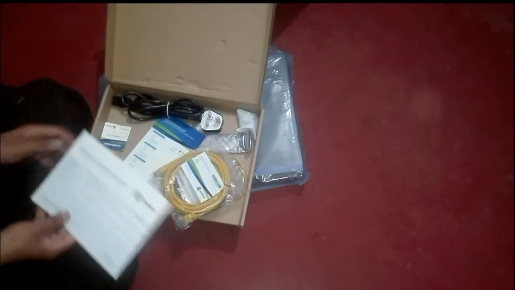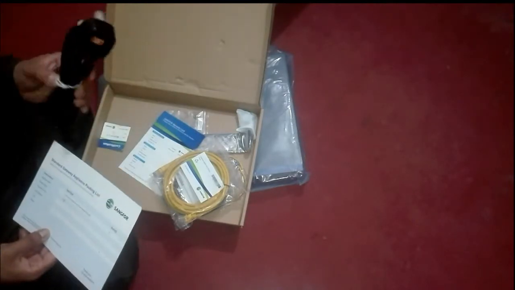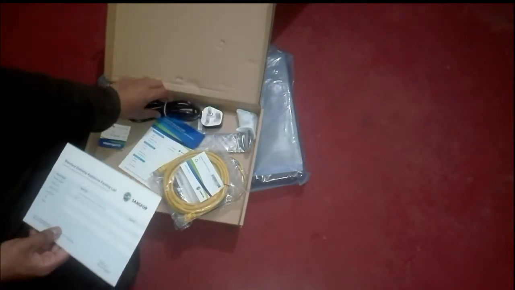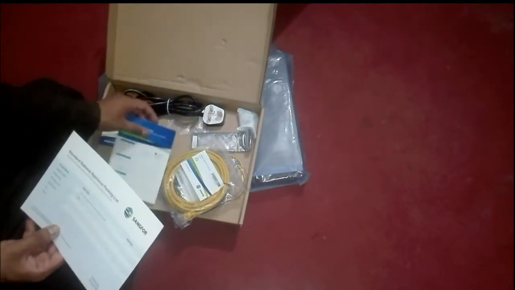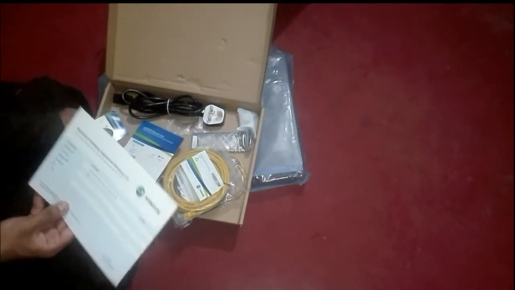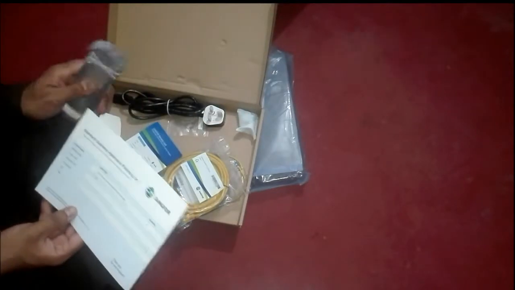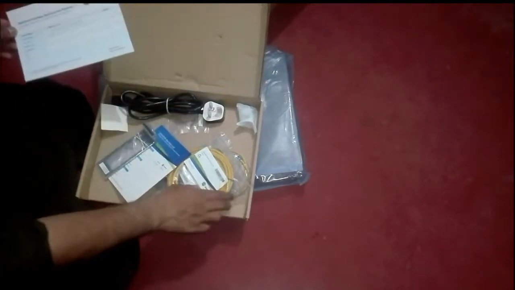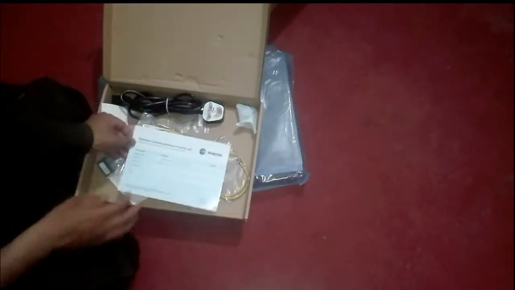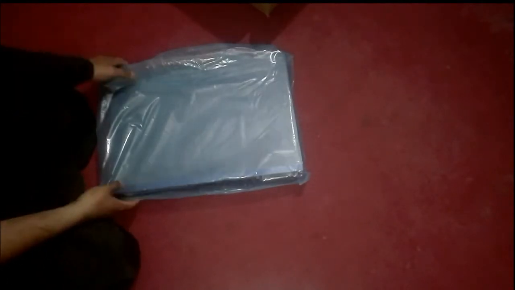The other one is the power cord. That's the power cord to power up the device. The other one is the warranty card, certification, and 2 lugs used to mount the device. So these are the accessories in the box. Let's put them aside. Now to see the actual device.